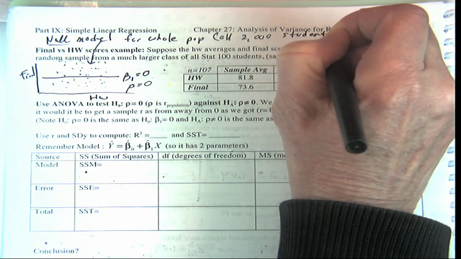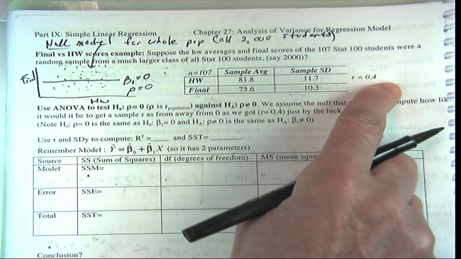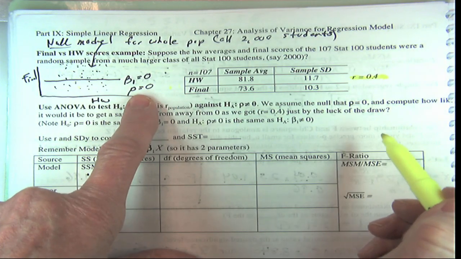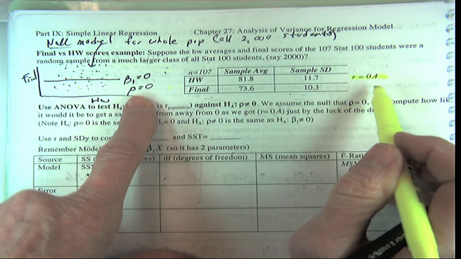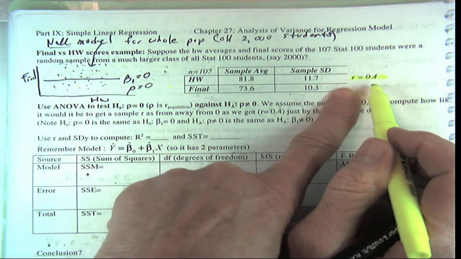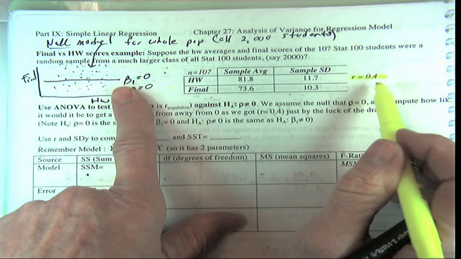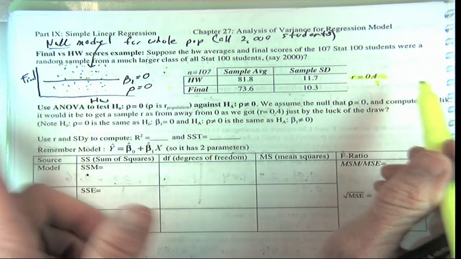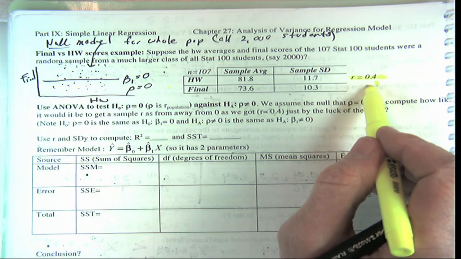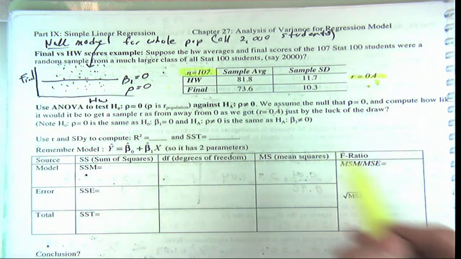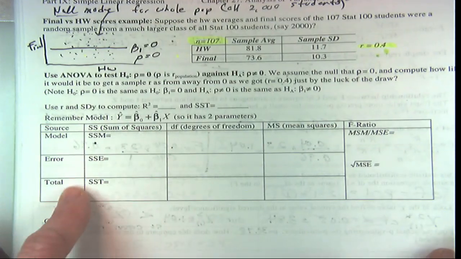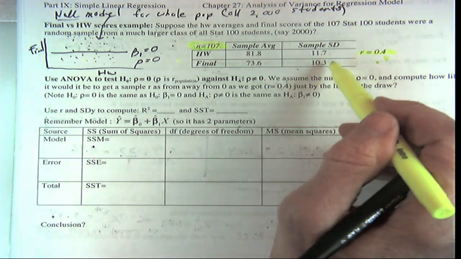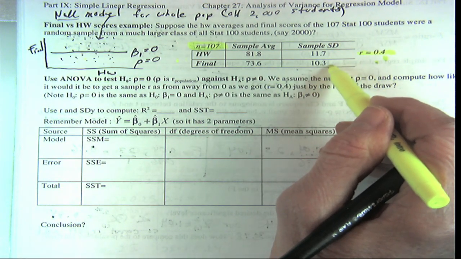Then we have this sample, this is what we see, and we get this R, not 0, and we want to know if that's big enough to reflect a real signal in this population, or if that's consistent with an R equals 0 in the population. All right, so what are we going to do? So we need this. We also need to know this. And to fill out this chart, we also need the SST.